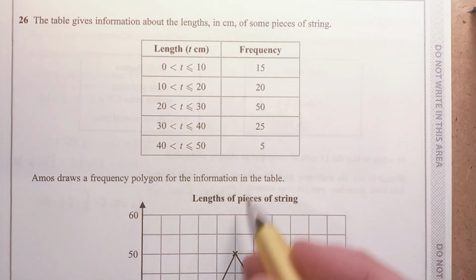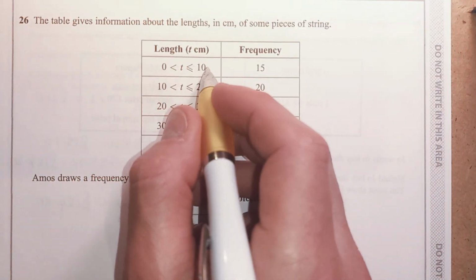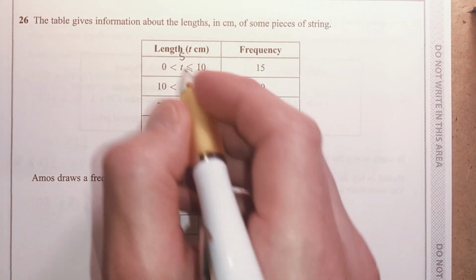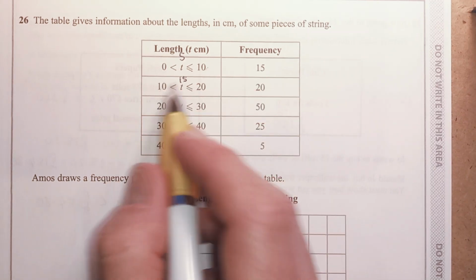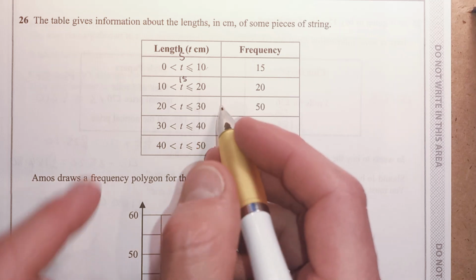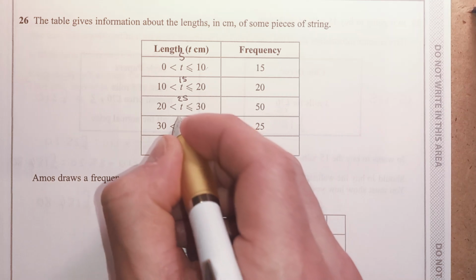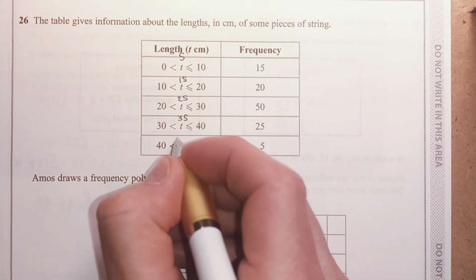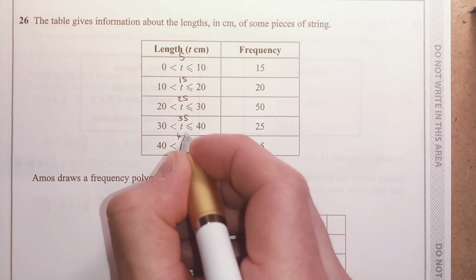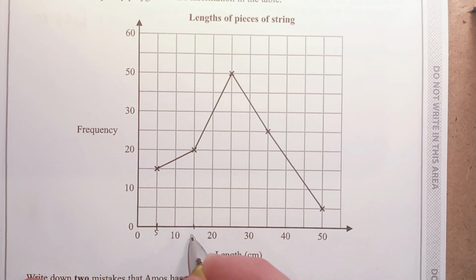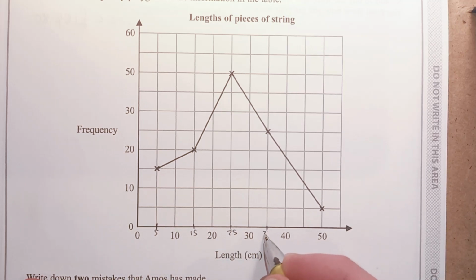Okay, so with a frequency polygon, because we've got ranges here, what we would do really is we'd use the midpoint. So halfway between 0 and 10 is going to be 5. Halfway between 10 and 20 is 15. What you can do is add the 2 together and divide by 2, or you can just count and work out halfway between 20 and 30 it's going to be 25. Halfway between 30 and 40 is going to be 35. And halfway between 40 and 50 is going to be 45. So that means he should have picked 5, 15, 25, 35 and 45 for his points.